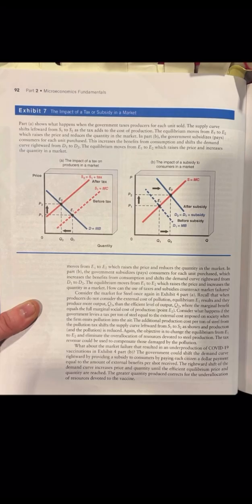In Part B, the government subsidy pays consumers for each unit purchased, which increases the benefits from consumption and shifts the demand curve rightward from D1 to D2. The equilibrium moves from E1 to E2, which raises the price and increases the quantity in the market.